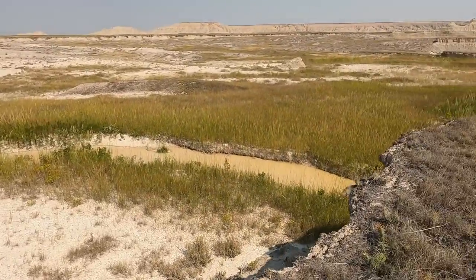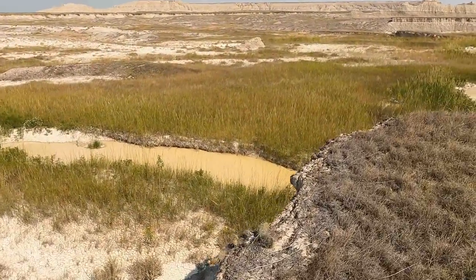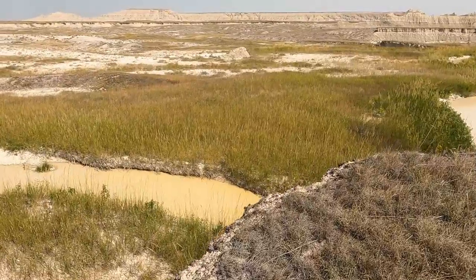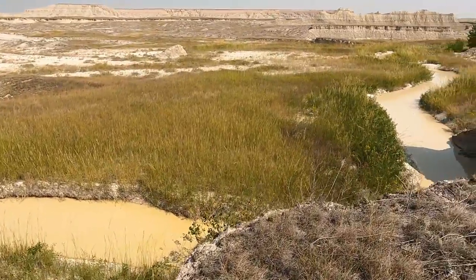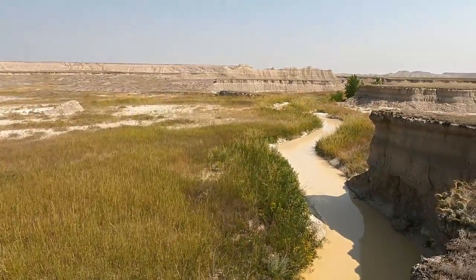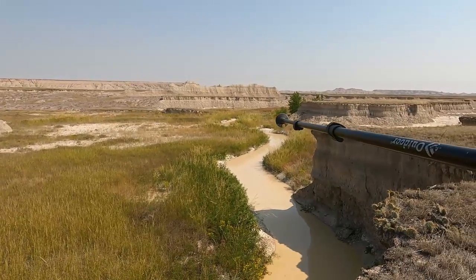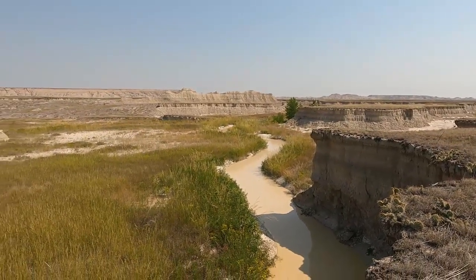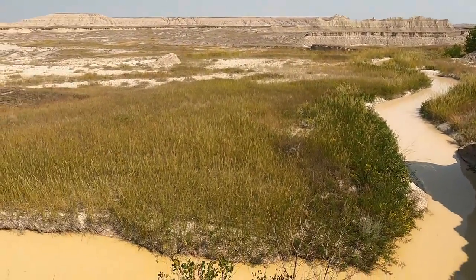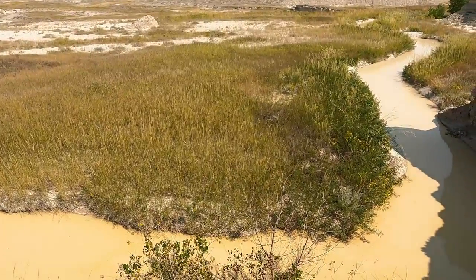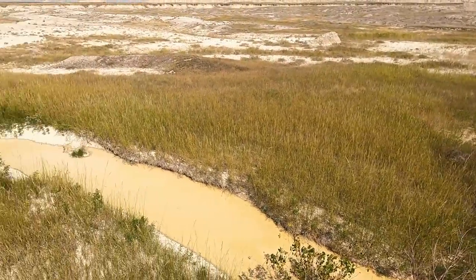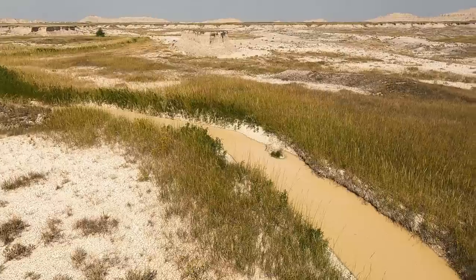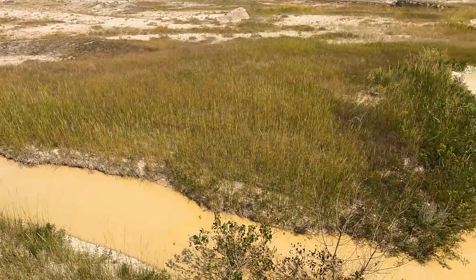Okay, so we're kind of running into a little problem here. This stream here, in all the years I worked out here, I would always cross right there. And the only time the water was in this channel was in the early spring during the rainy and snowmelt season. And now it's standing water in here all the way through.